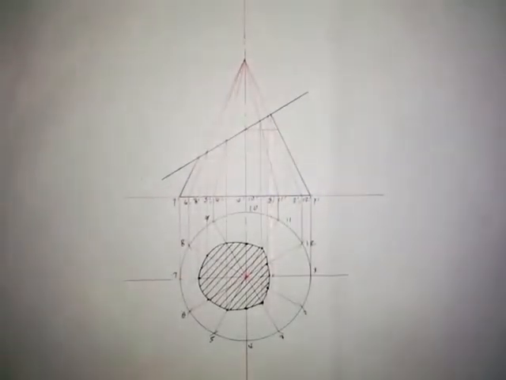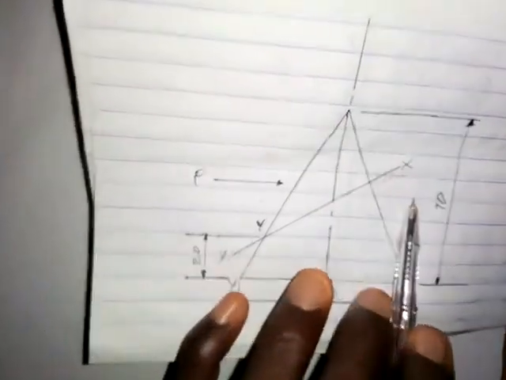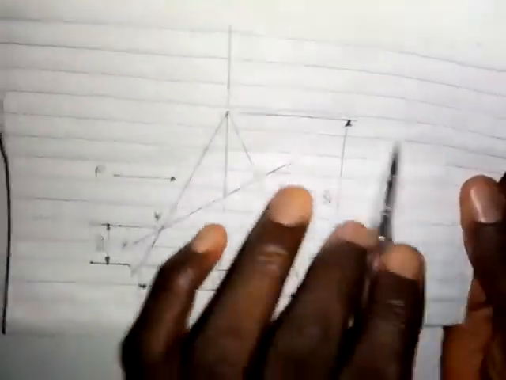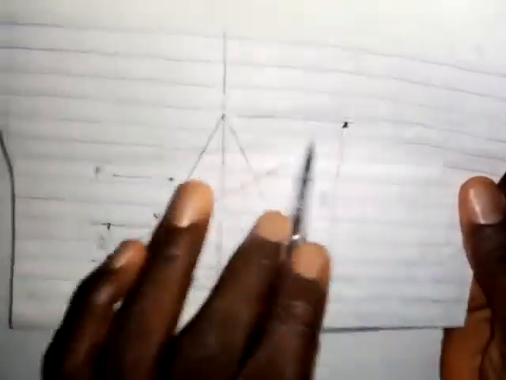All right, so the next thing that we are going to do here is that we are going to draw the end elevation in direction of arrow P as shown here. This is arrow P, so we are looking at it in this direction. So what are we going to see? If the arrow is in this direction, that means we have to position the end elevation on the right side of the given view. So that's what that means.